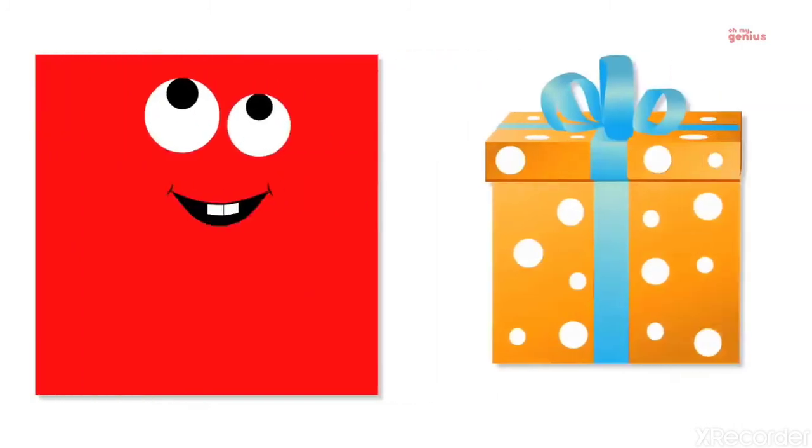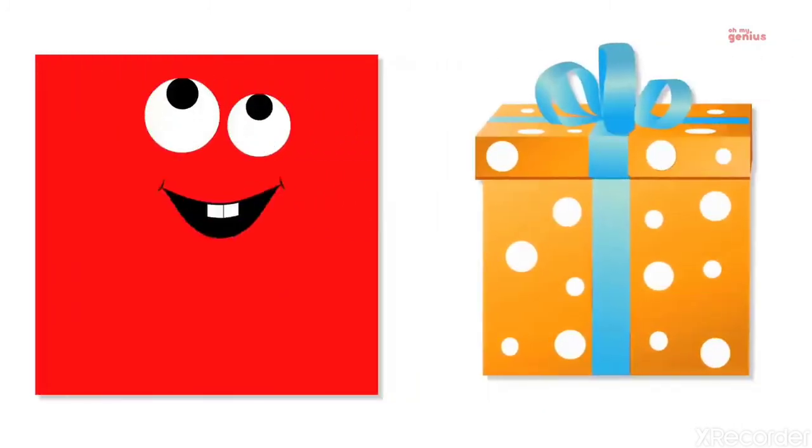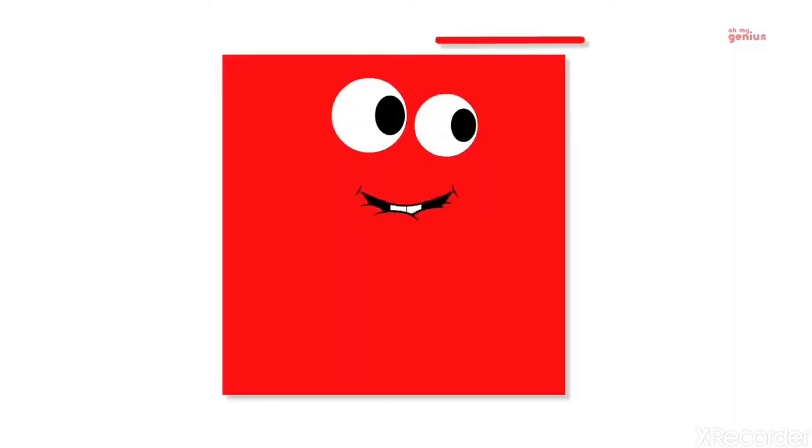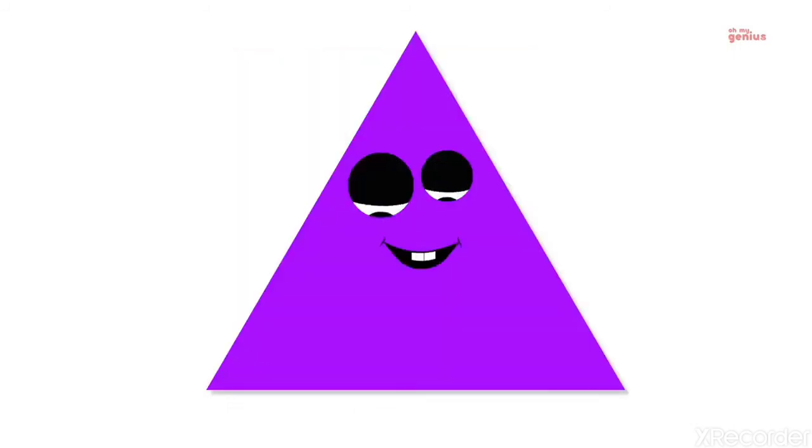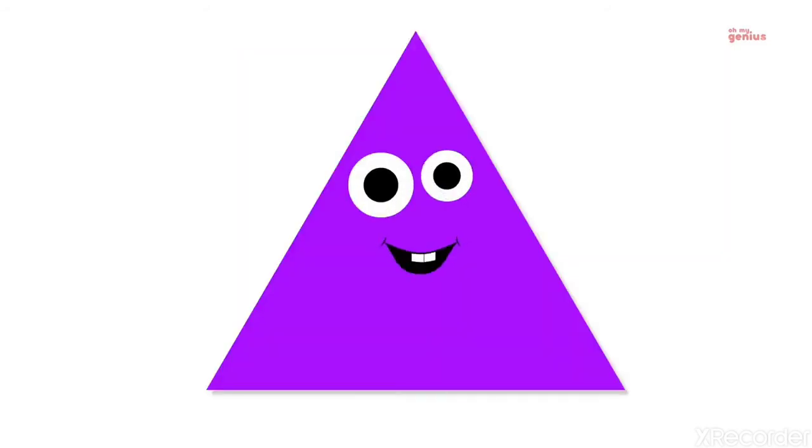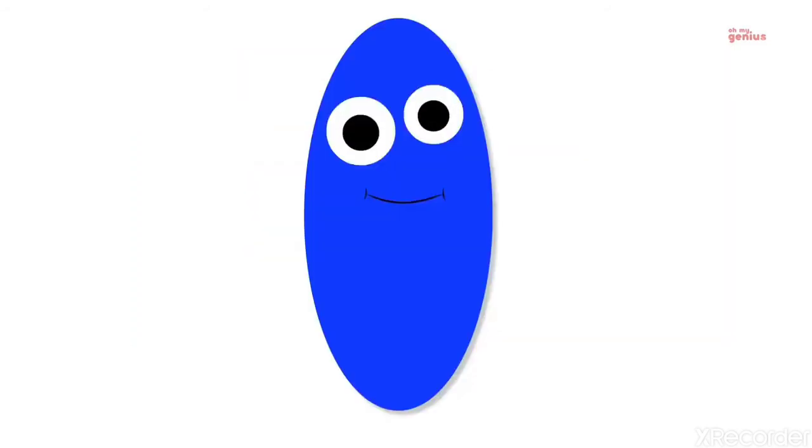I'm a four-sided square, shaped like a box, and all 4 sides are the same.